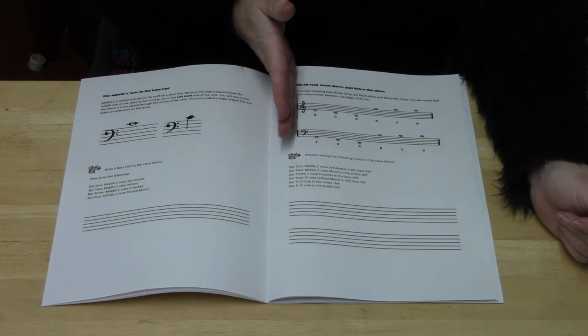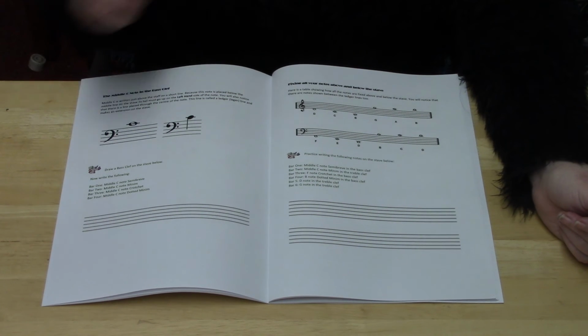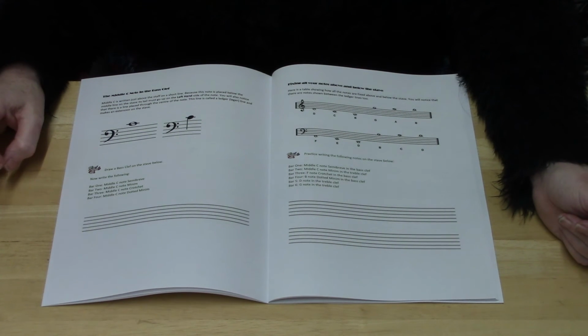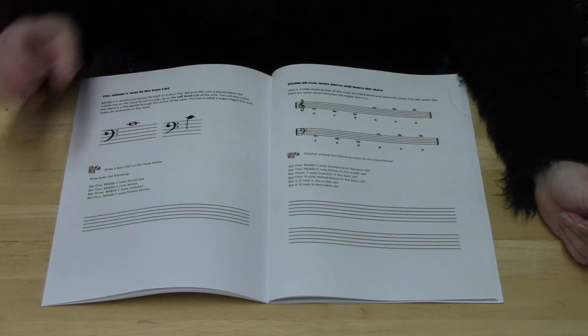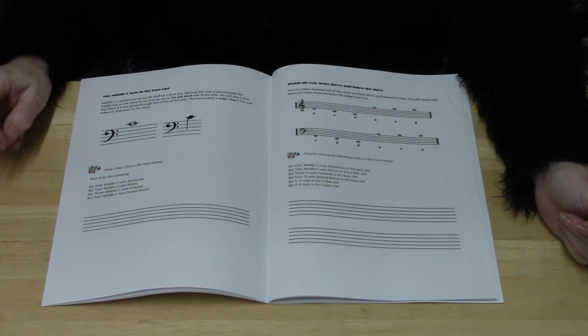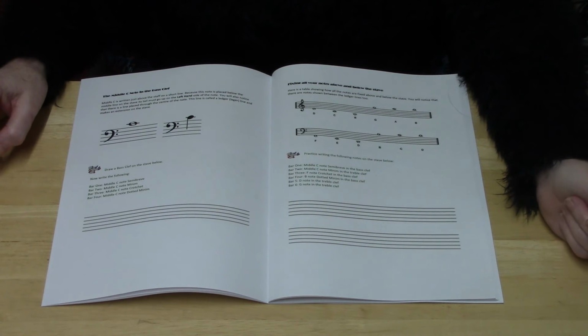The next page then introduces you to all the notes that you need to know for this exam that are on ledger lines above and below the stave. So my advice to you is to make sure you know these notes very well, because I suspect that at least one or two of them will come up on your exam sheet in some format.